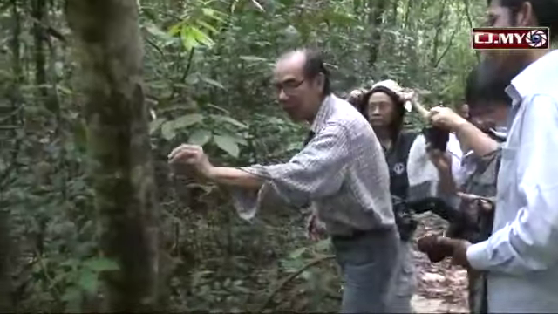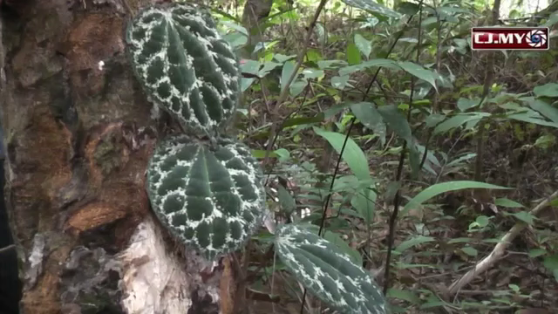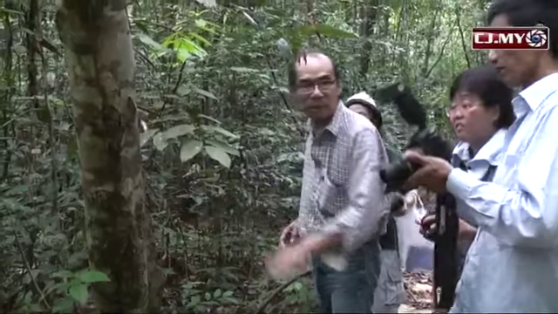Focus on one part of the leaf and enlarge. Normally you take around here. Alright, this is the pepper.